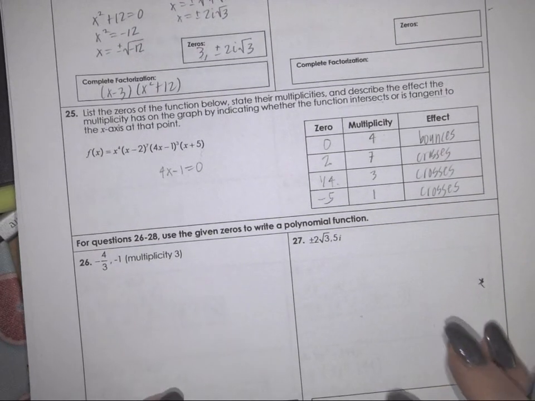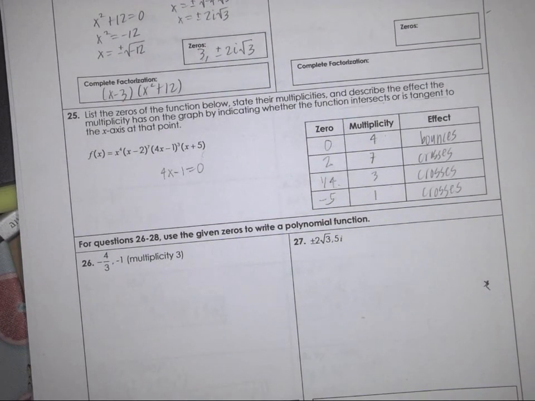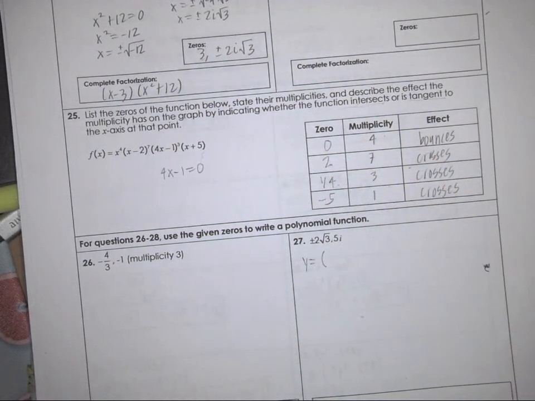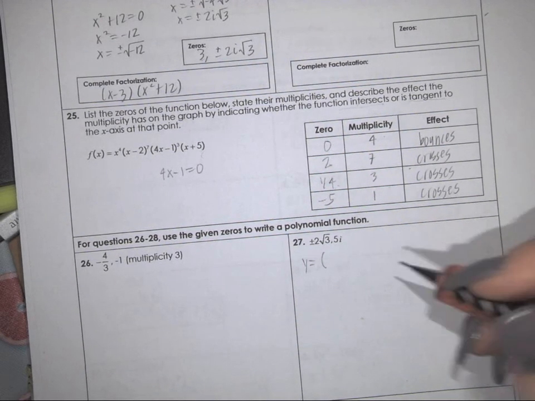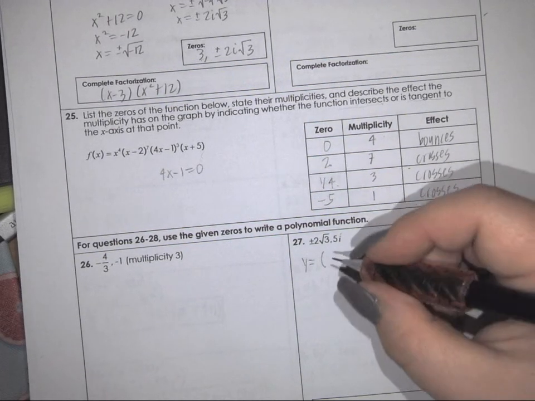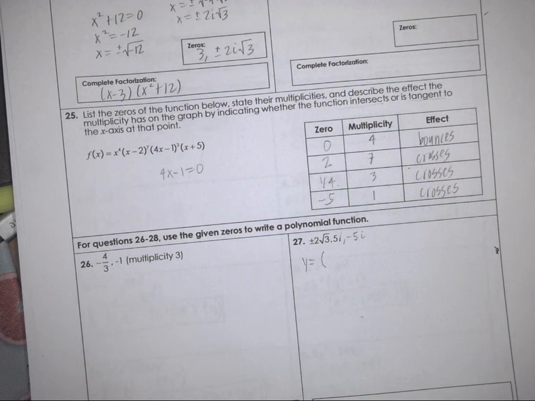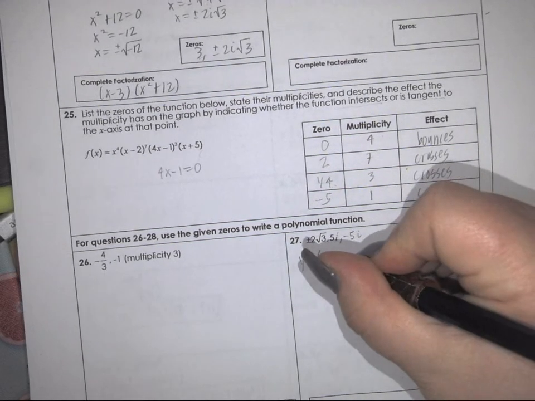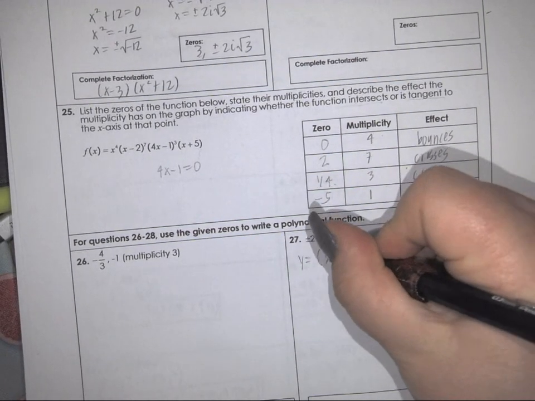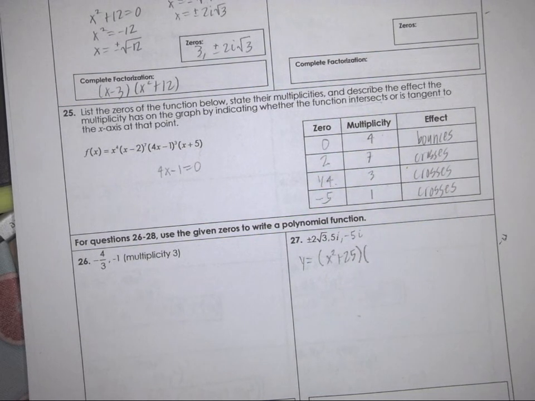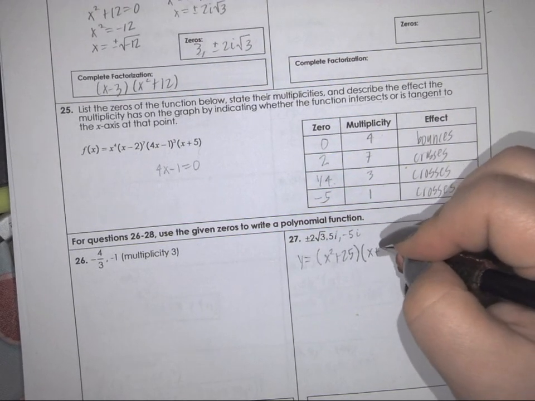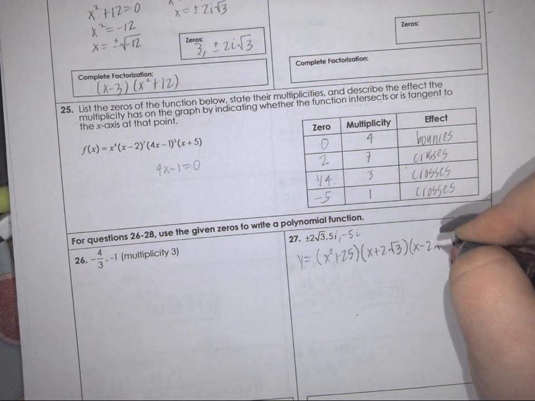Okay, last problem. It says use the zeros to write a polynomial function. So if 5i is a 0, then so is negative 5i, right? Remember, they always come in conjugate pairs. And then to get 5i, it's x squared plus 25. And then this one, x plus or minus 2 root 3. So it's x plus 2 root 3 and x minus 2 root 3.